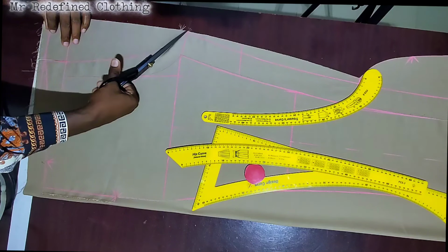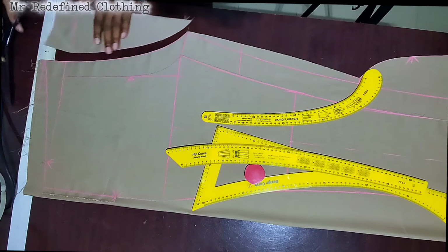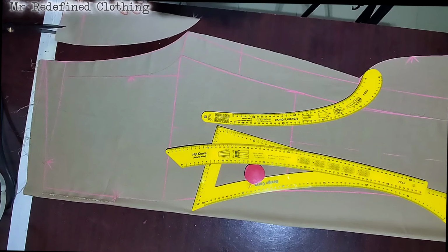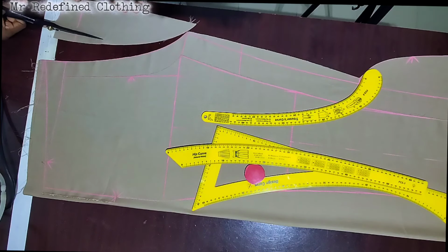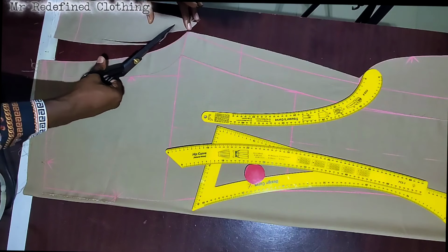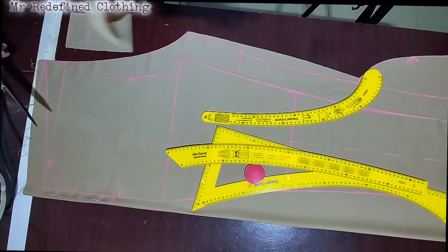So the things you are seeing coming out here are the components, which you just need to arrange. This is the pocket facing. The measurement for the pocket facing is 4 inches width by a length of 9 to 11, depending on the customer's pocket depth as well. So you fine tune it. It can be in a square form or it can be in a curvy form, whichever one you deem fit.